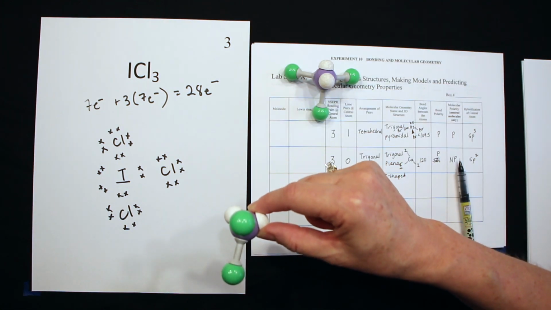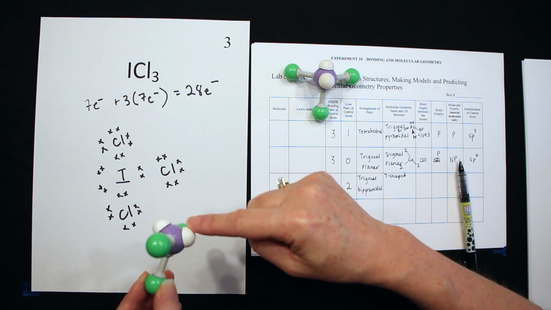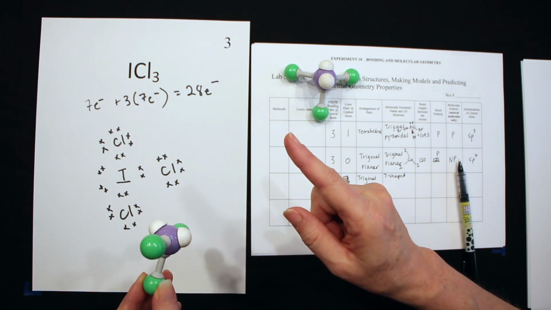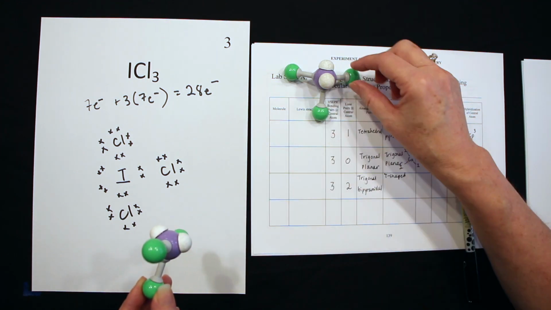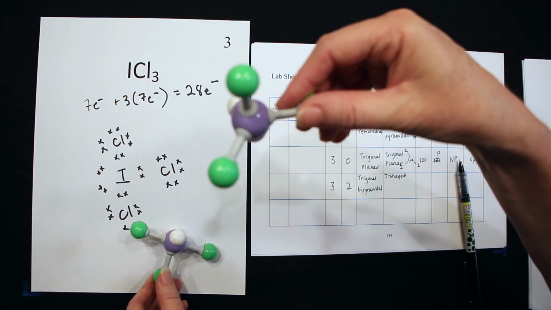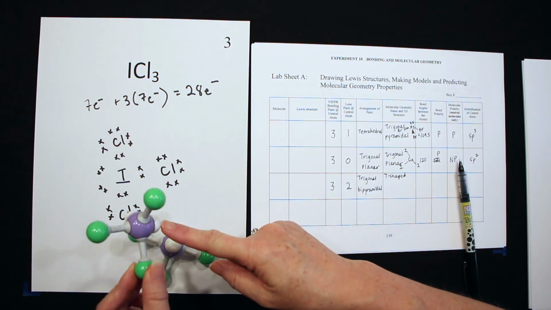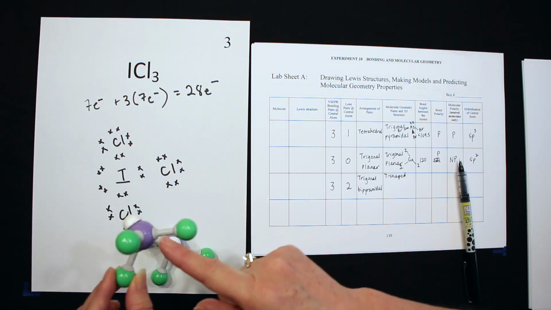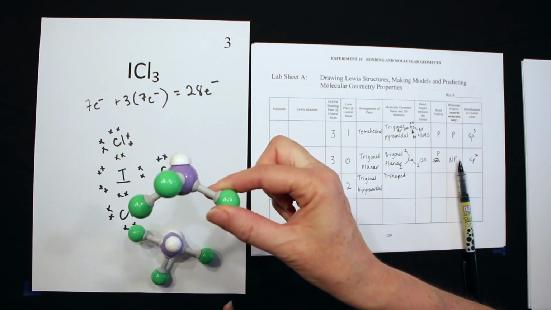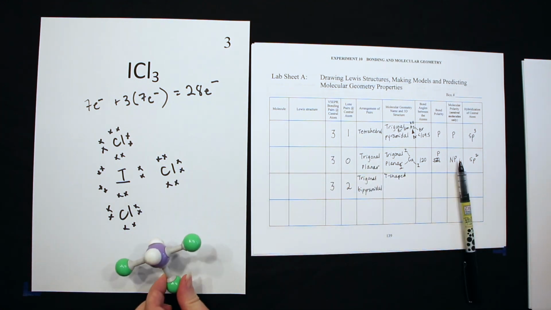In trigonal bipyramidal molecules, lone pairs, in order to minimize repulsion, like to be in the equatorial position. If you look at it in this molecule, I've got one lone pair in the axial position, and therefore this is a bad depiction. It's not going to look like the T that this one does.